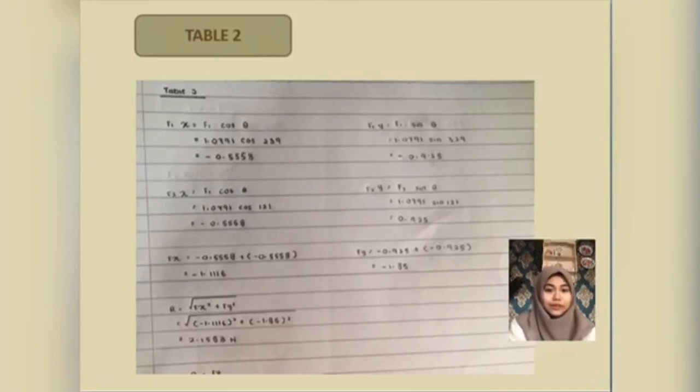For Table 2, we still use the same formula and the same steps. Firstly, we need to find the Fx and Fy. For Table 2, F1x is 1.0791 cos 239, which equals negative 0.5558.